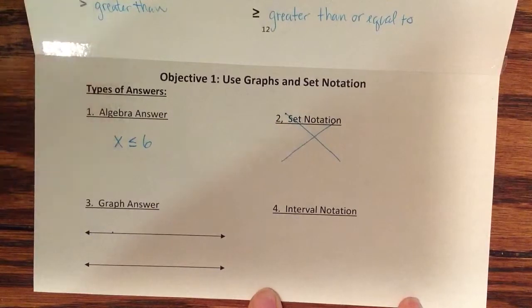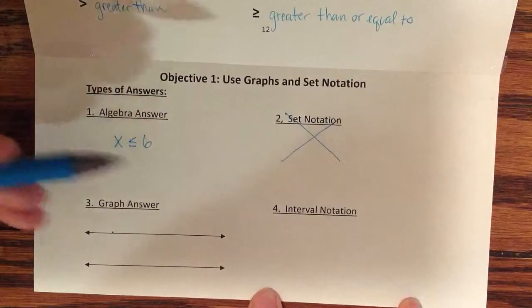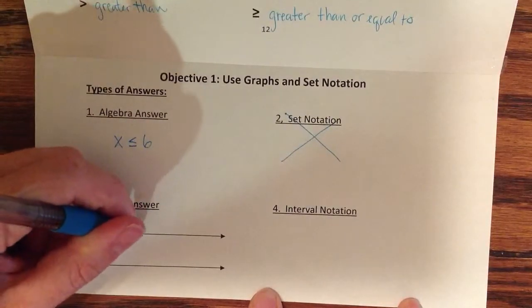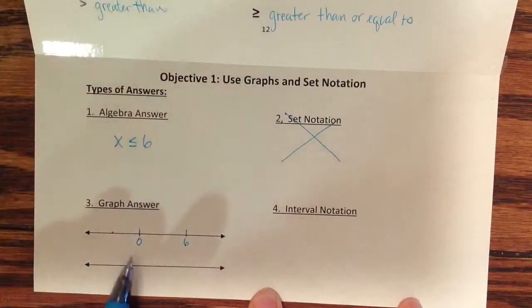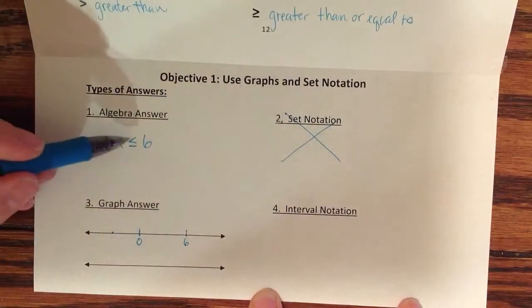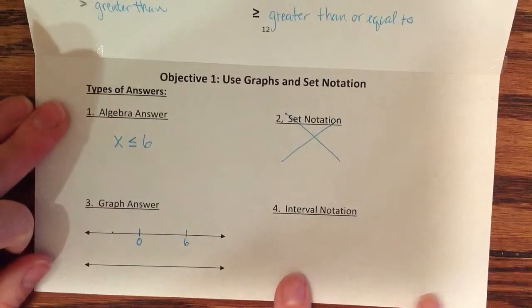If we were going to make a graph of this answer, x is less than or equal to 6, we would first locate 6 on our number line. So I'm going to plot just a 0 and show that 6 is to the right of it. And then there are some symbols that we use when we want to show the equal to part or the not equal to part.